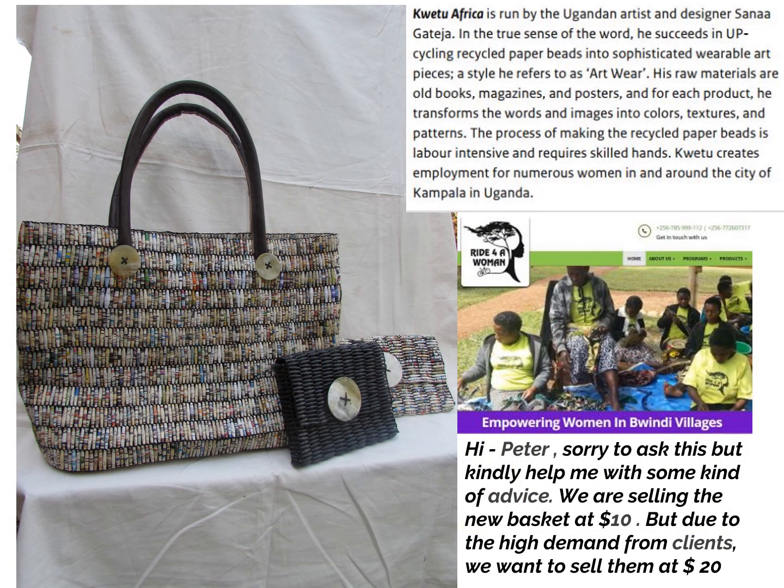But this is really the pièce de résistance, I think, of the whole thing. Kwetu Africa is the Ugandan artist's trading name, Sananda Gateja, and he upcycles all kinds of plastic and paper beads into wearable art pieces. But he's the person who worked with the women on their baskets. But here's the rub. This is an email that my colleague Peter, who did most of the work on this project, received. I was only there for the start-off, setting it up.